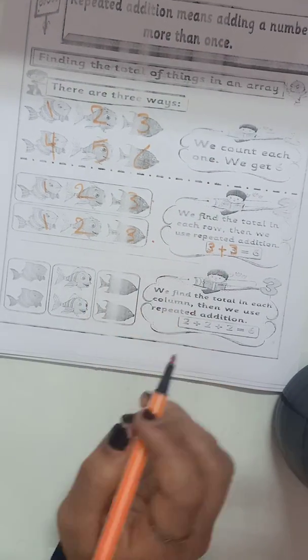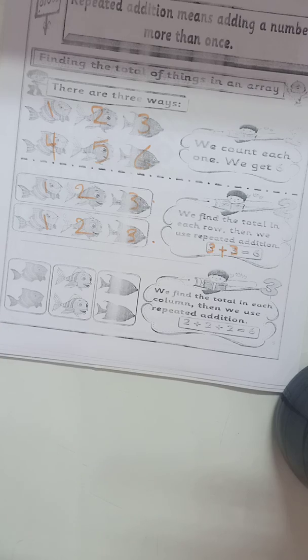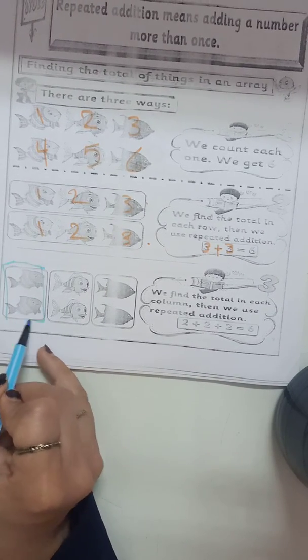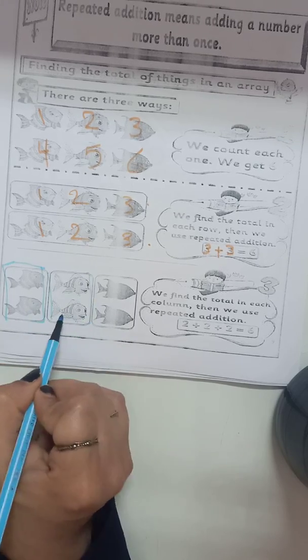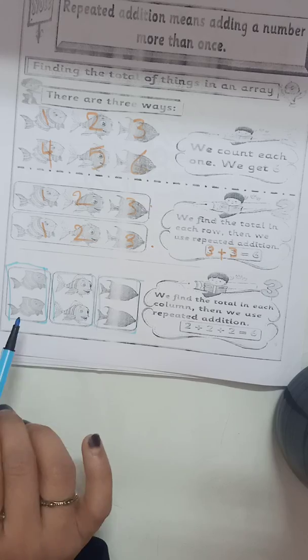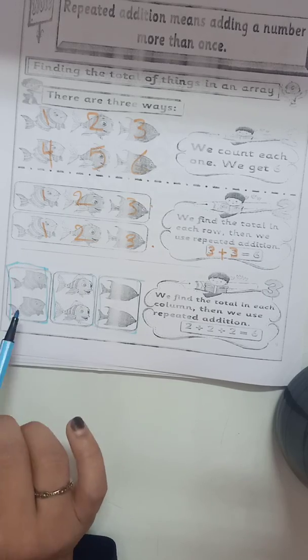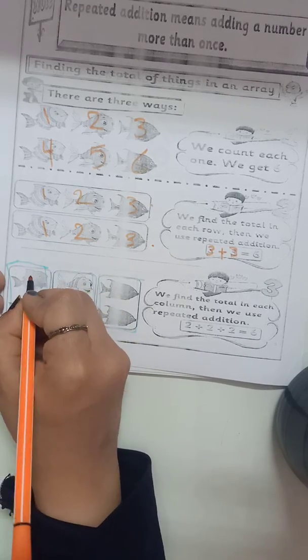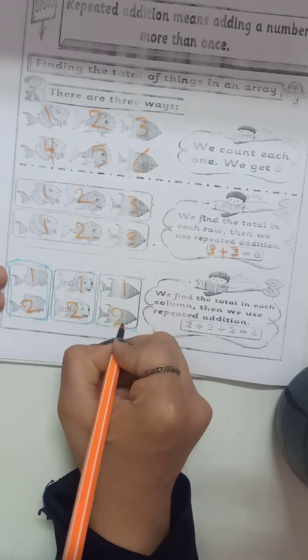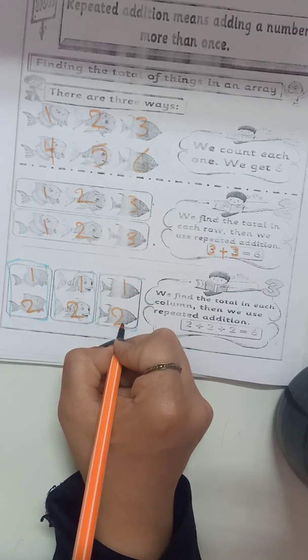Okay. If we look at columns, how many columns here? 1, 2, 3. Okay, and in any column, how many fish? 1, 2, 1, 2, 1, 2. Miss, repeated addition. Why?